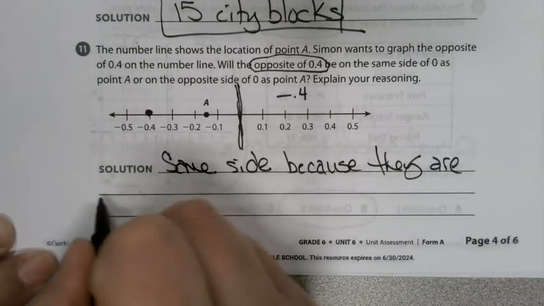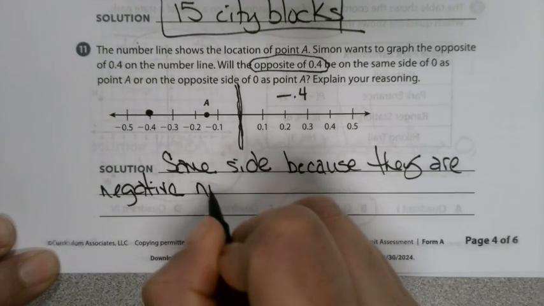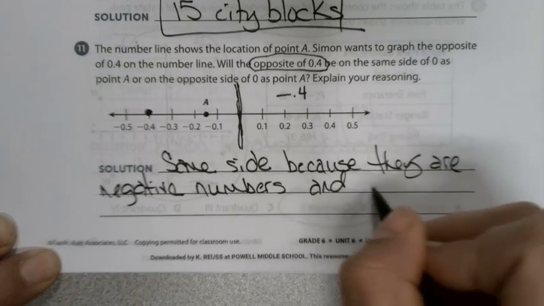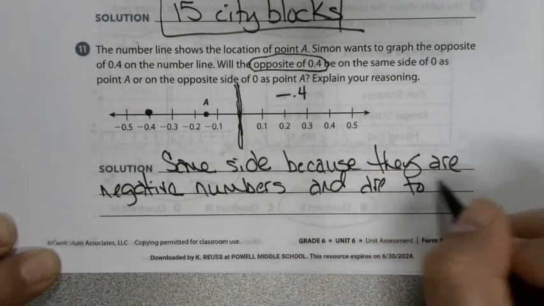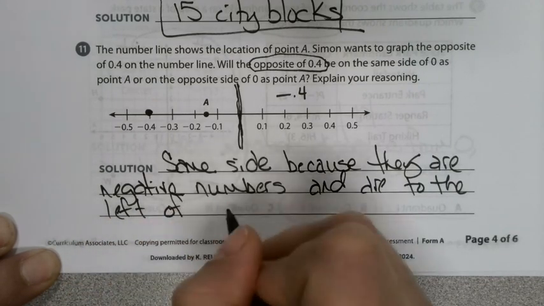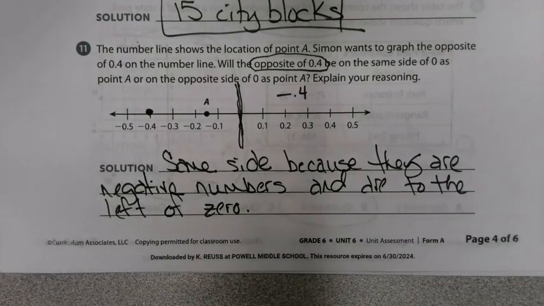Negative numbers are to the left of 0. To me, all right.